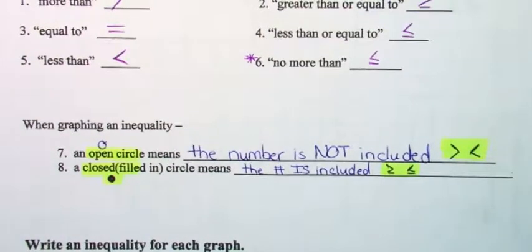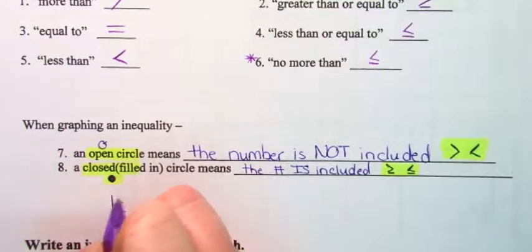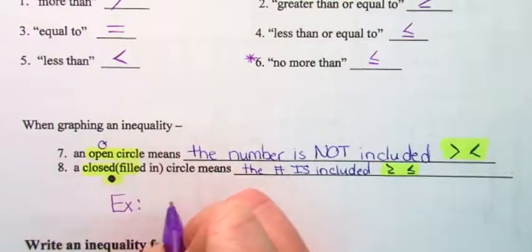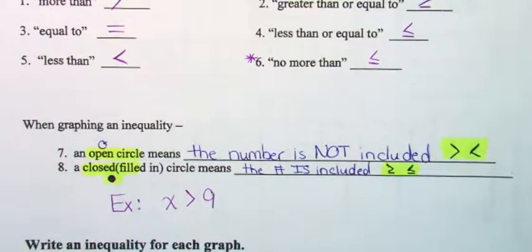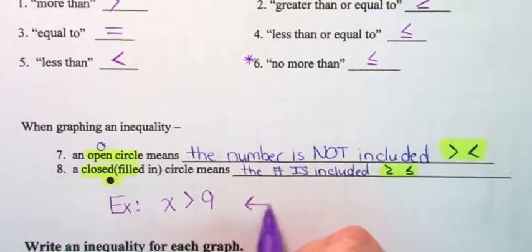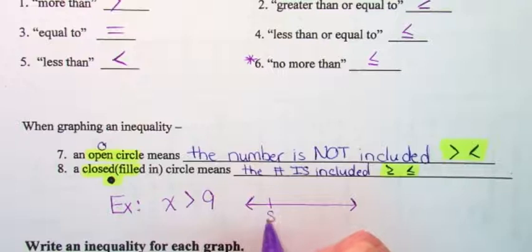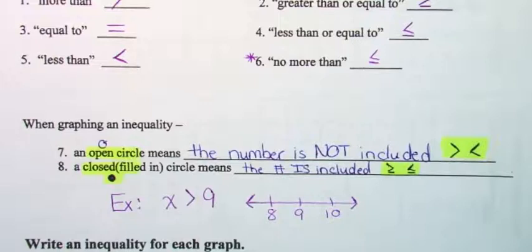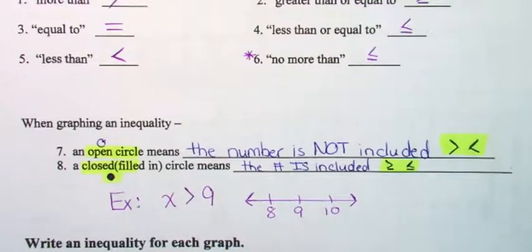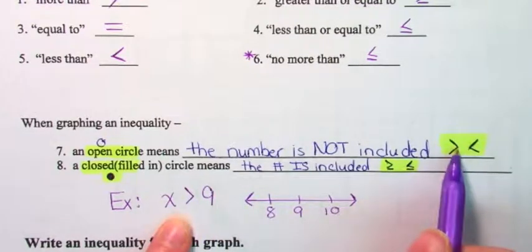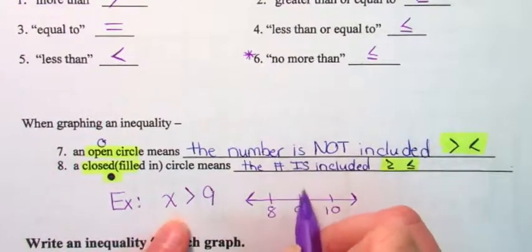Now, let's go ahead and make an example right here. So if I told us that we had x is greater than 9, obviously we would need to have a number line. They'll normally give us one. For this one, we're just going to make our own little short number line. I'm just going to literally make it 8, 9, 10. So let's think. It says x is greater than 9. Is this going to be an open or a closed circle? When we look, since it's just a plain greater than, that is an open circle. So we put an open circle at the 9.